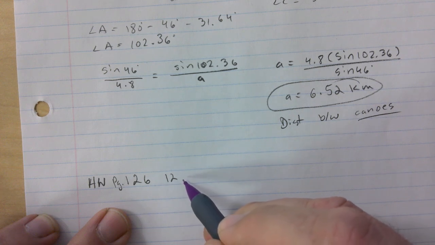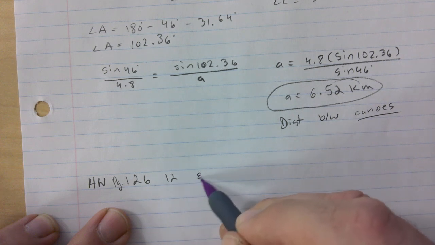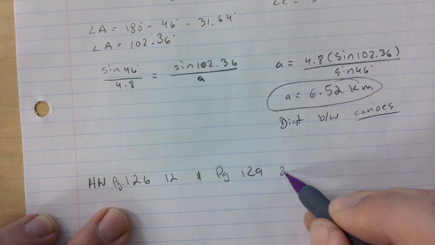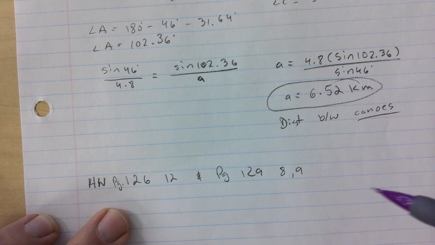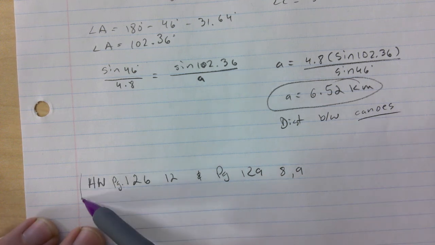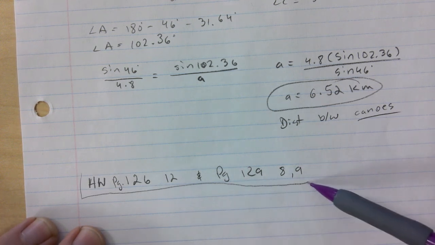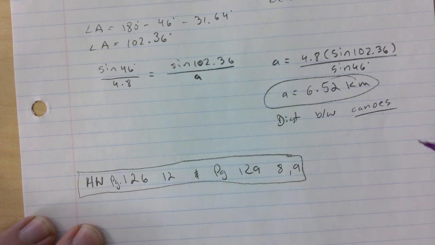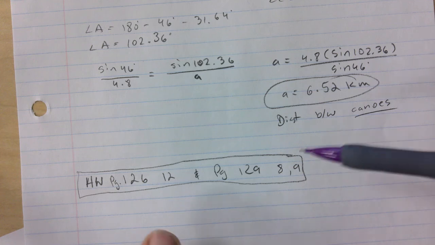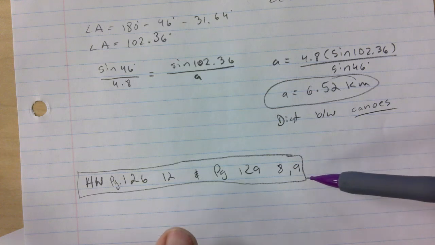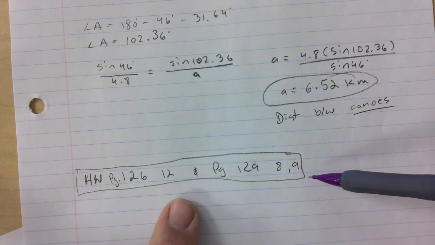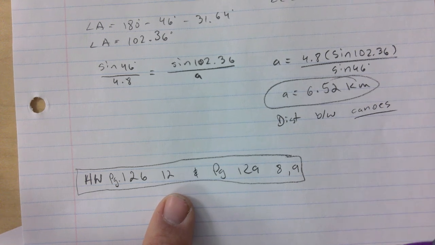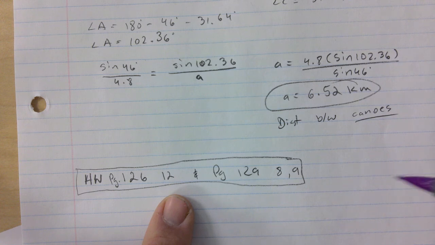We're going to go 12 on that page, and page 129, questions 8 and 9. These are mainly compass direction questions. If you run out of, if you didn't do the first batch that I gave you last Friday, go do those as well. Okay.